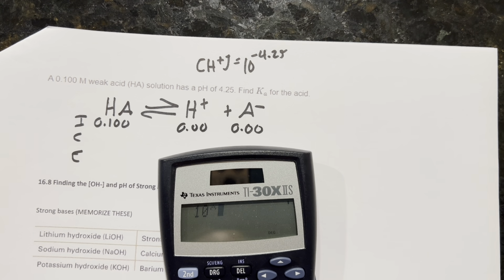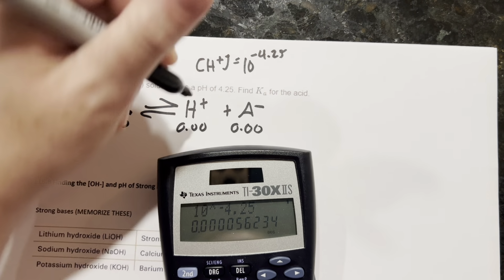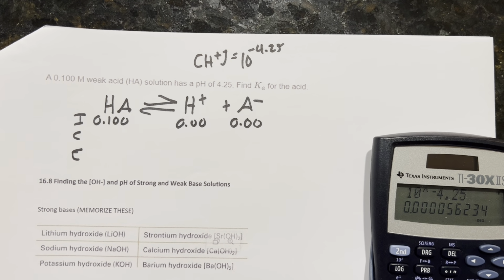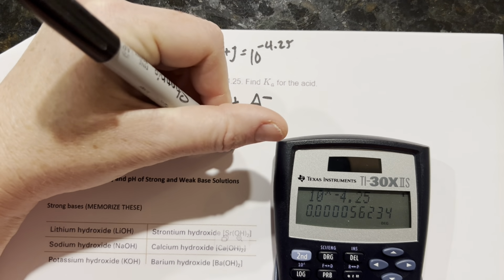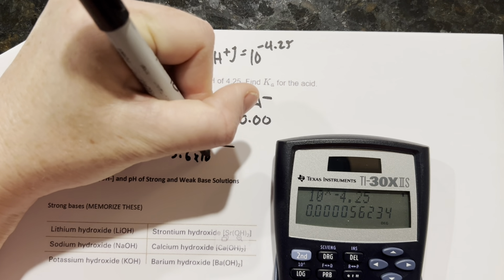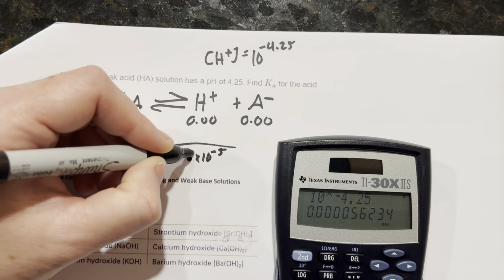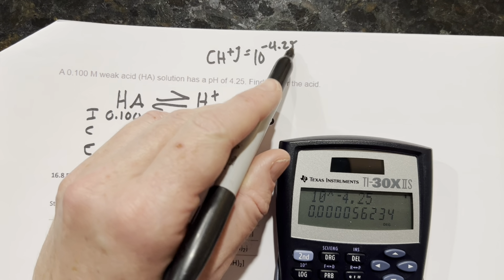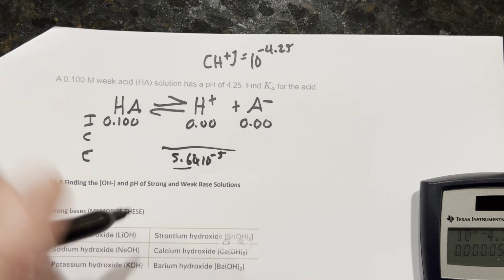So 10 to the negative 4.25 gives us an answer of 5.62 times 10 to the negative 5. So at equilibrium, we've got 5.6 times 10 to the negative 5 as our H plus concentration. It doesn't hurt to keep that extra 2, but really it would only have two sig figs at this point because this had 2 decimals.